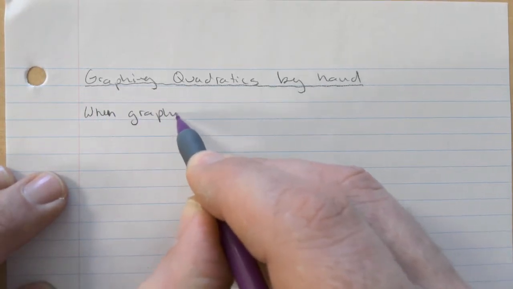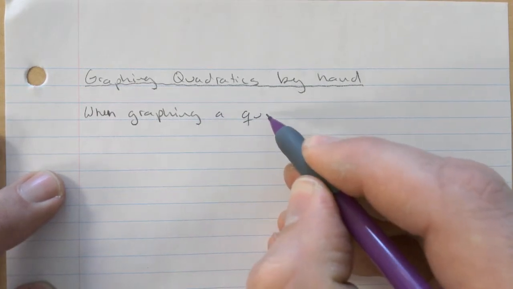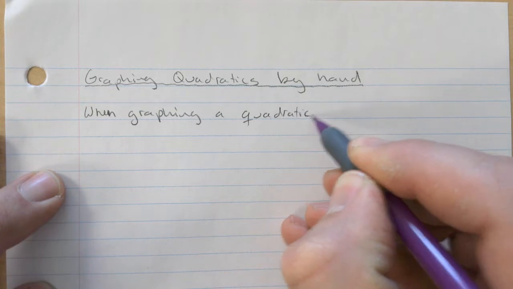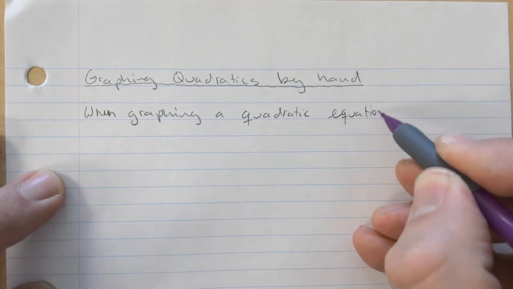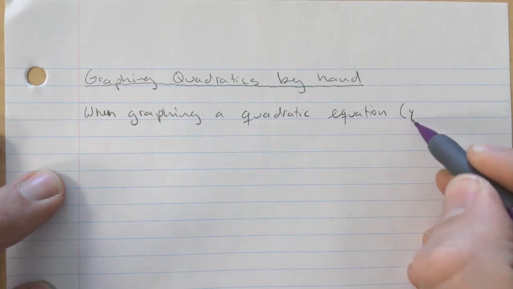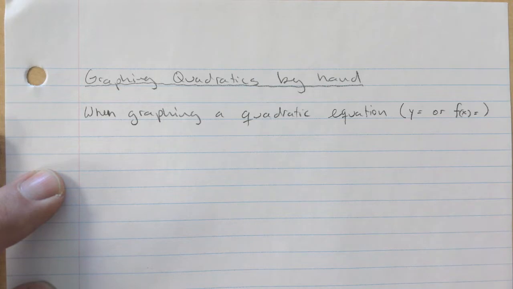When graphing a quadratic equation, and it could be y is equal or f of x is equal, right?